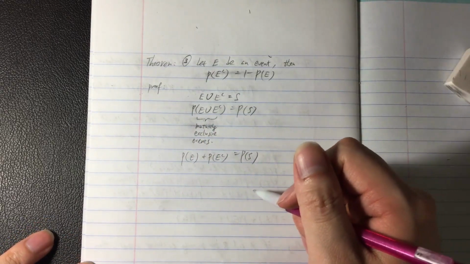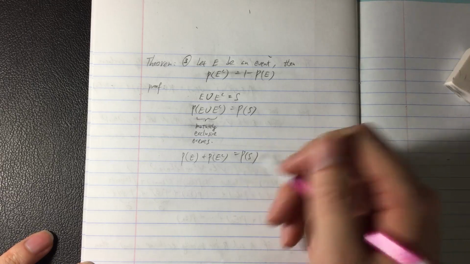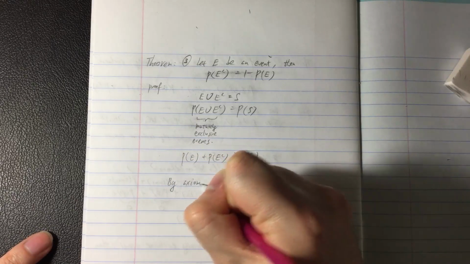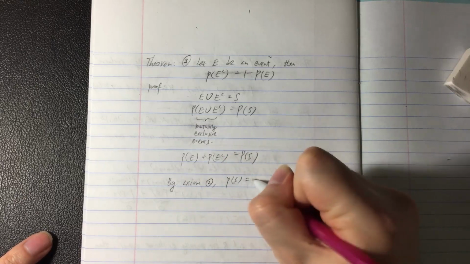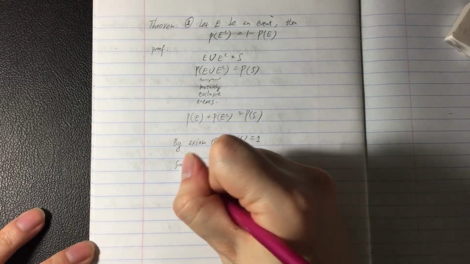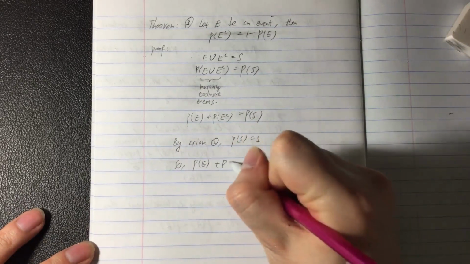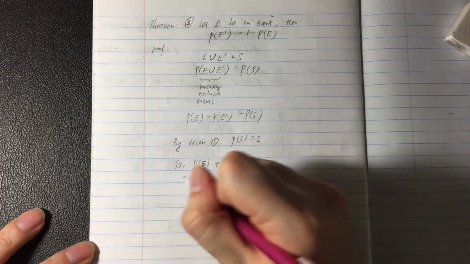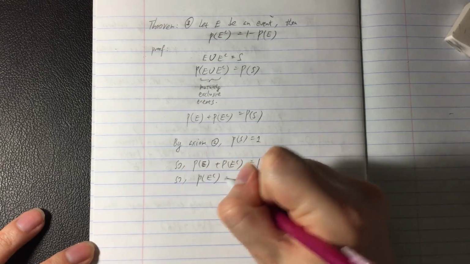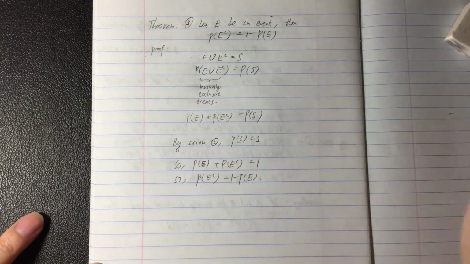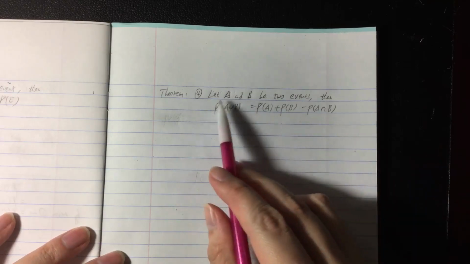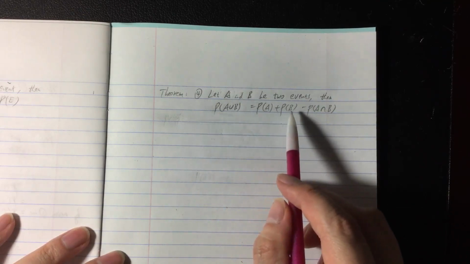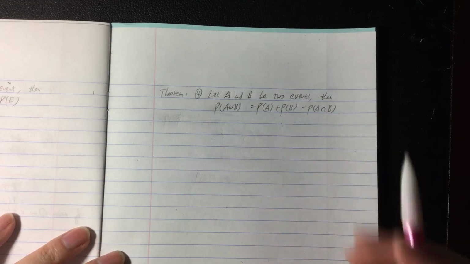And we know that by axiom 2, probability of S is 1. So probability of E plus probability of E complement equals 1. If I solve this equation for E complement, probability of E complement is 1 minus probability of E. That's the proof. Next theorem. Let A and B be two events. Then probability of A union B equals probability of A plus probability of B minus probability of A intersection B. Let's prove it.